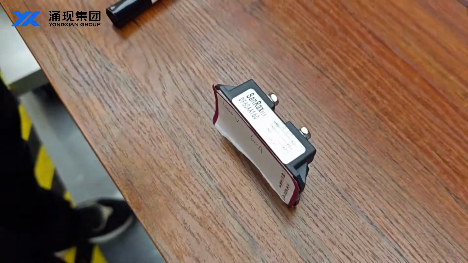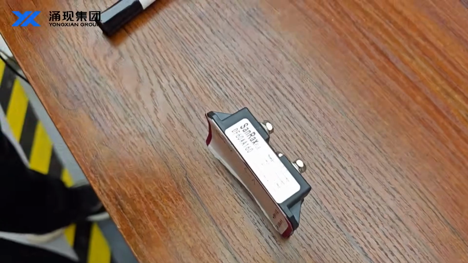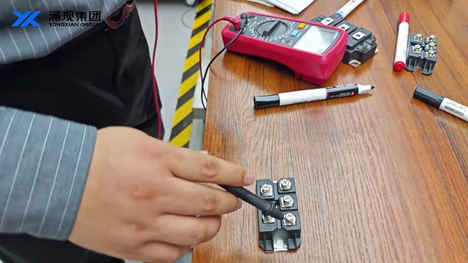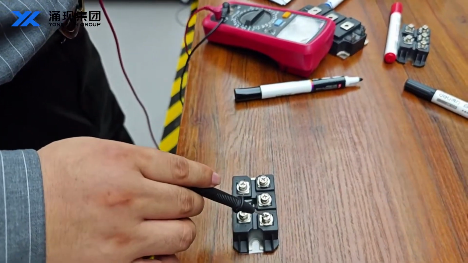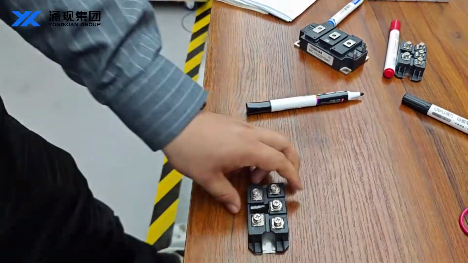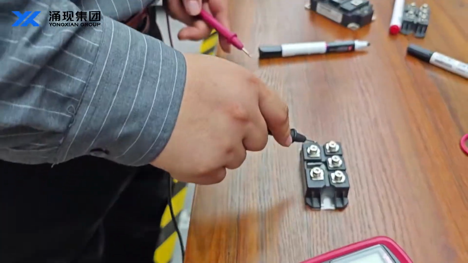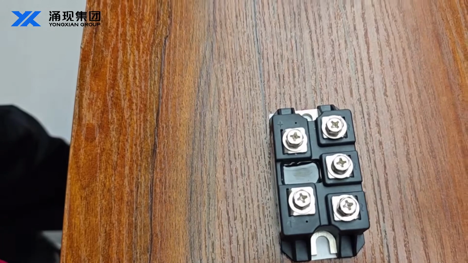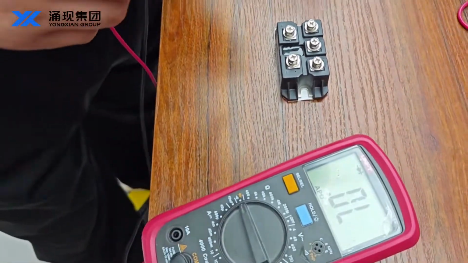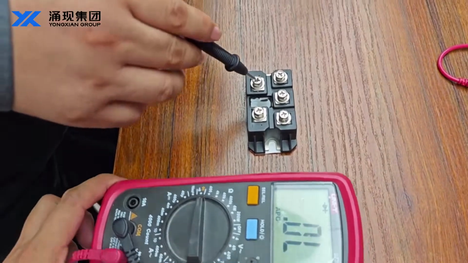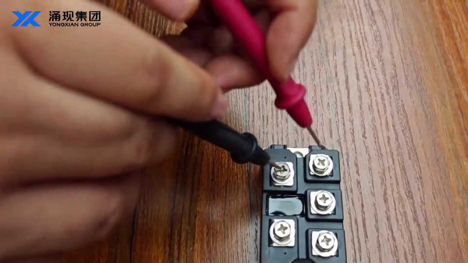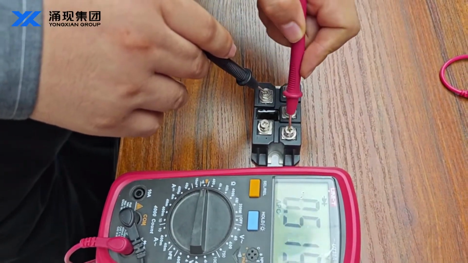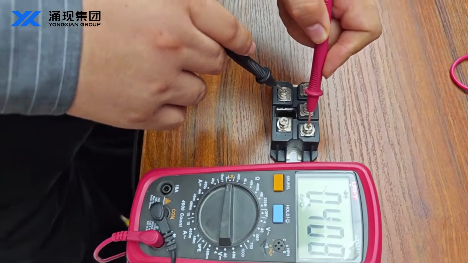It is a 1600 volt, 60 amp module, and we can see its parameters. This is our RST 3-phase input. These two terminals are the positive and negative of the DC bus after rectification. For the upper bridge it is the same: put the black pen on the bus positive and the red pen on R, S, T to measure the voltage drop.